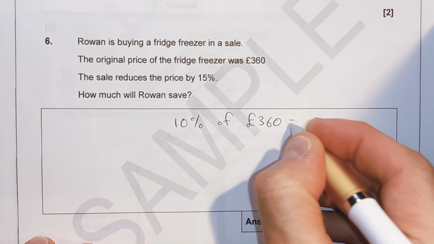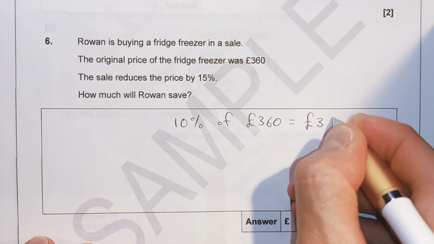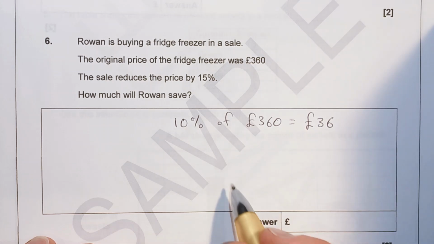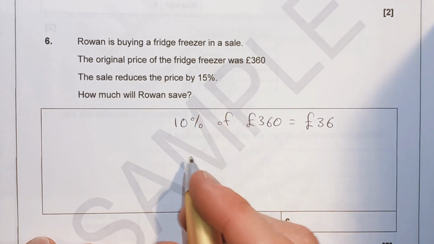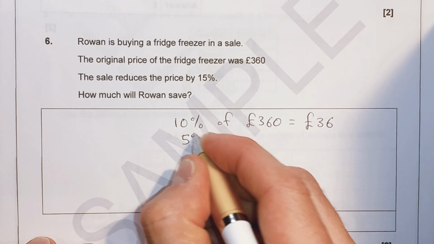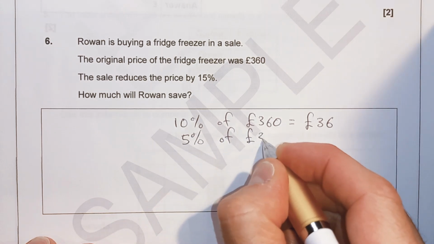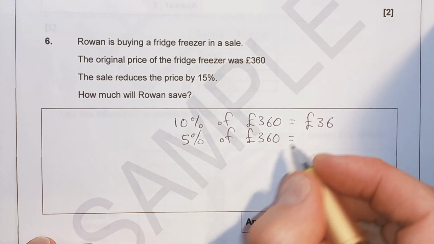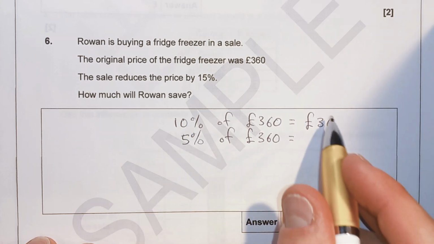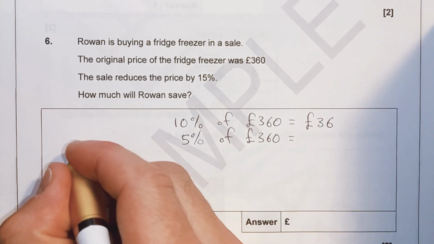Well, we just take the 0 off the end, so it's going to be £36. And well, if we want 15%, well, that's going to be 10 plus 5. And 5% of £360, well, 5 is half of 10, so we want half of 36.